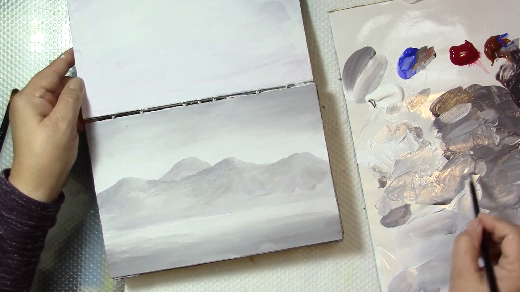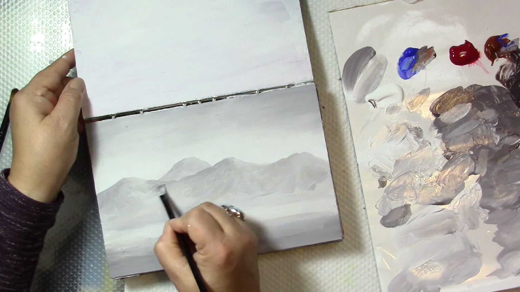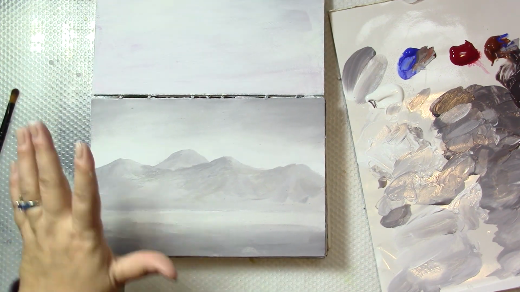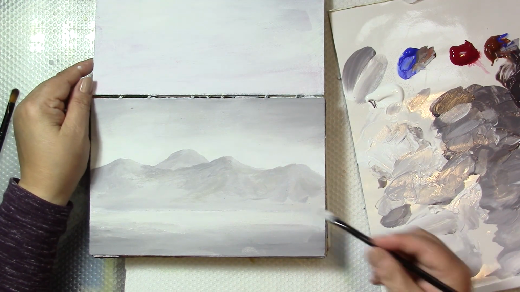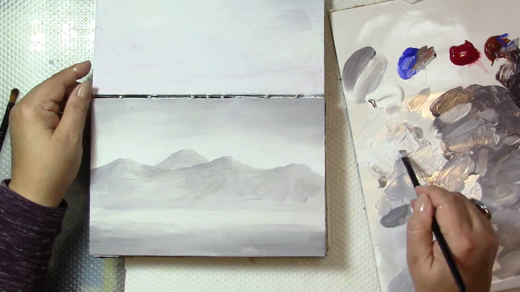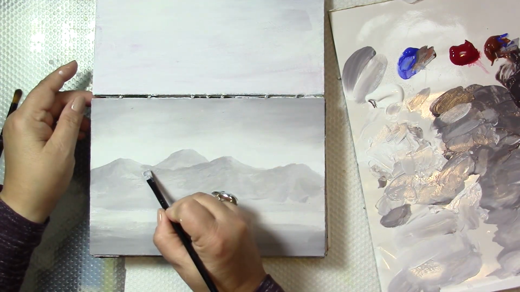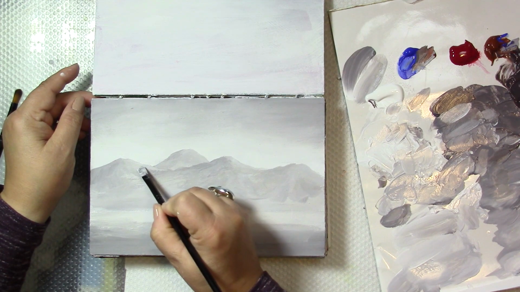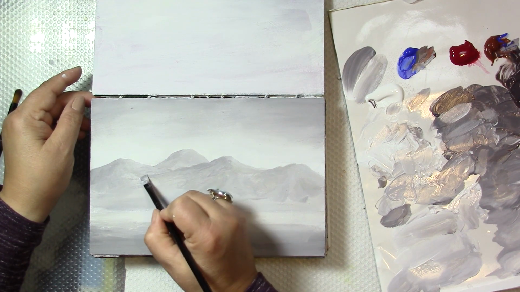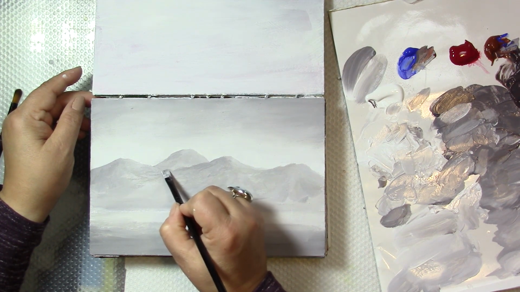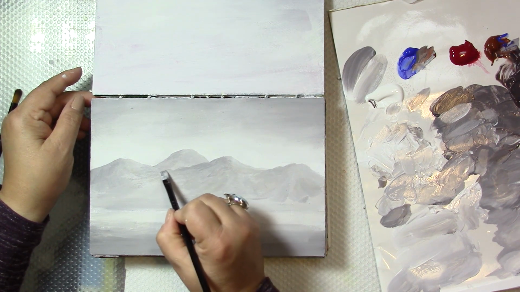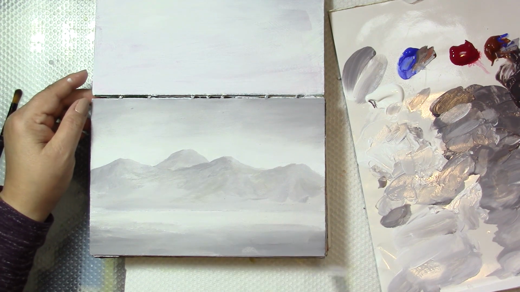Like that. Here we go. And then you have to continue the values down. See, that just sets the mountain right back. And the mountain, you can then say, well, because this mountain is facing the sunlight, you could lighten that up just a speck, not too much. Like that. But you want this to be a nice gradual blend.